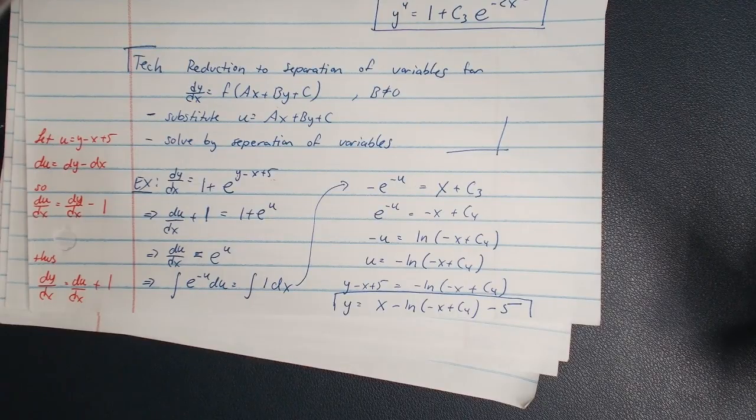So that is it for this section on substitutions. Note that we don't actually have new techniques. Instead, we have ways of using a substitution to reduce our problems down so that we can use older techniques. That's it for the problem, and that's it for this section.